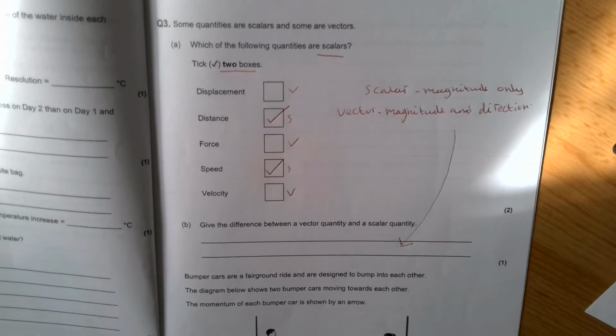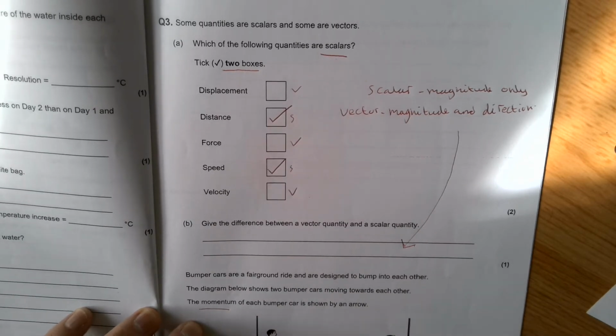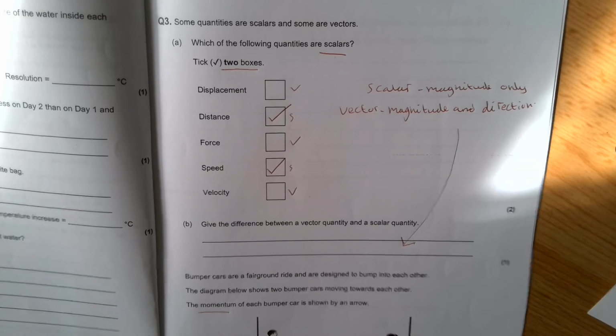Okay, so this is our scenario which is going to link into momentum. We've got bumper cars. Bumper cars are a fairground ride designed to bump into each other. The diagram shows two bumper cars moving towards each other, which is shown by the arrows. The momentum of each bumper car is shown by the arrow. So the arrow is really important for the next question after this one.